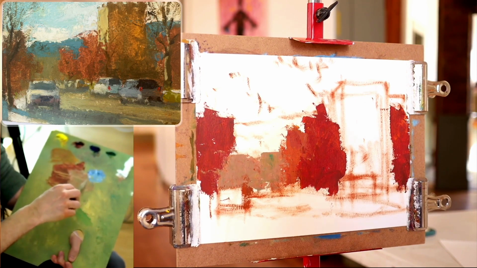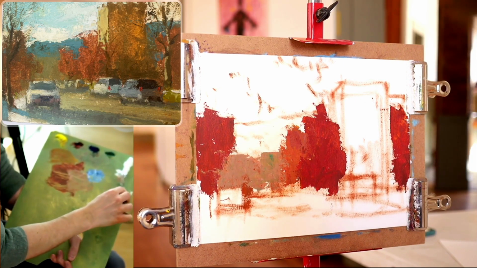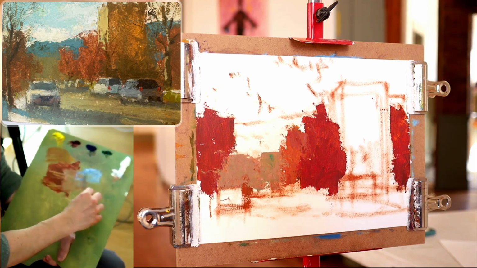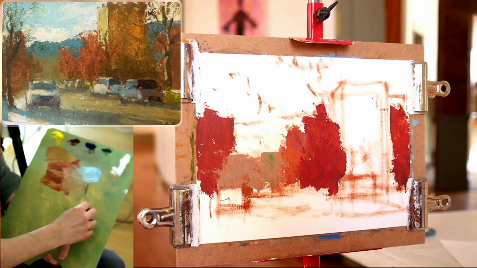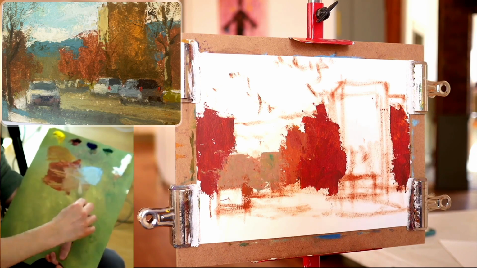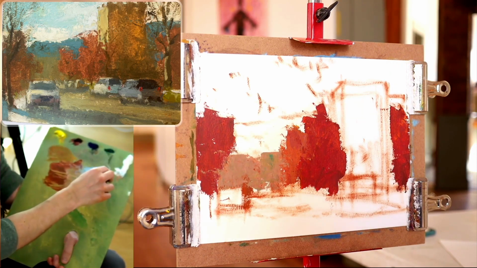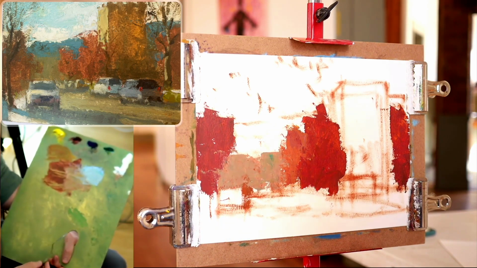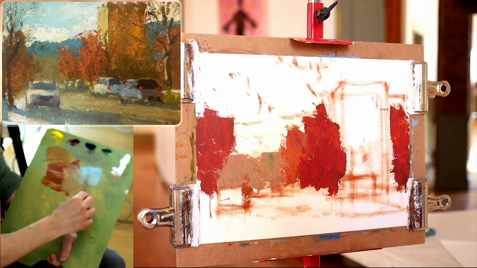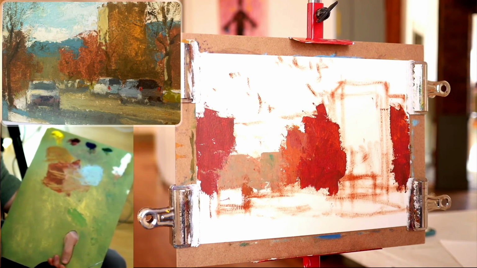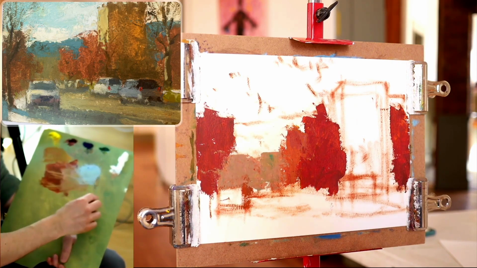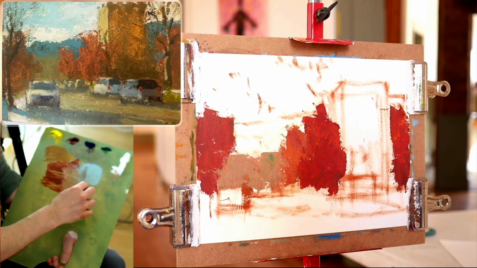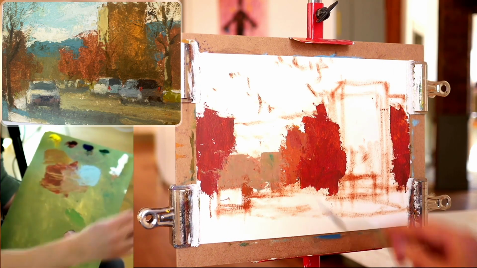I put them right next to each other so I can judge whether it's the right value or not. This is too blue, needs to be dulled down. So I just grabbed the other paint. I'll warm it up a little bit. This is why I have phthalo green, so I can warm up this blue. I don't really like ultramarine as a sky color. I find it just way too purpley. The green helps me warm it up a bit.